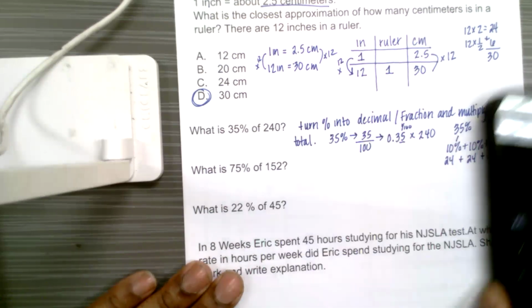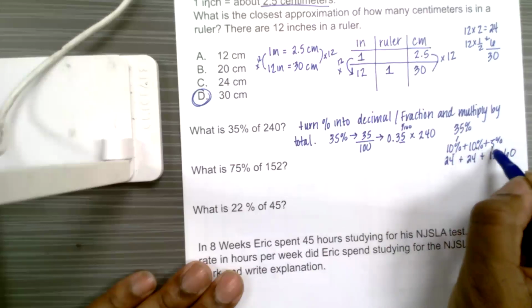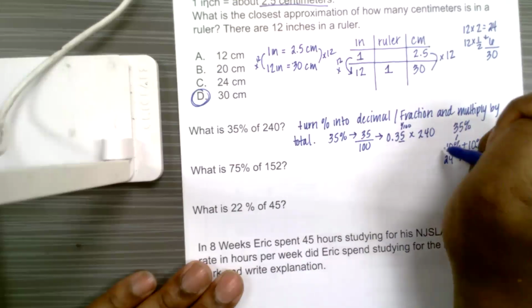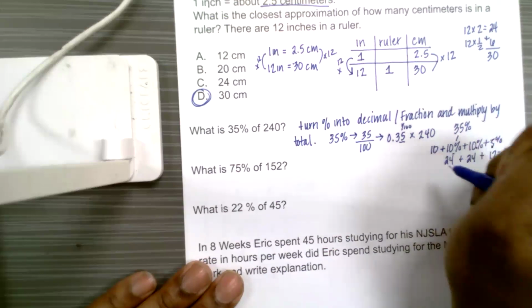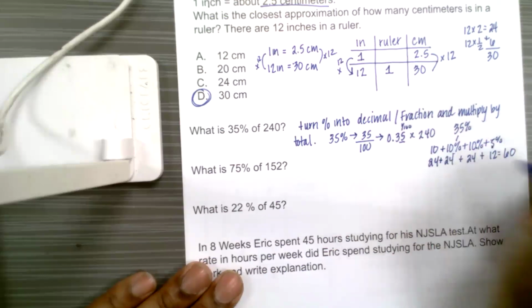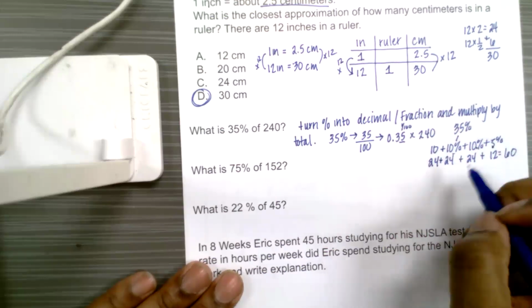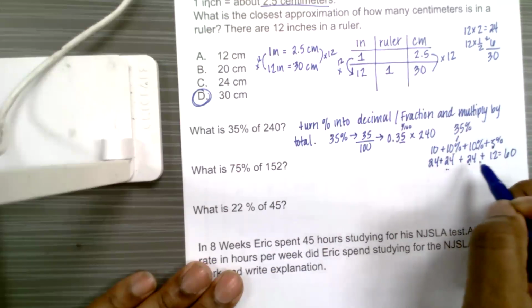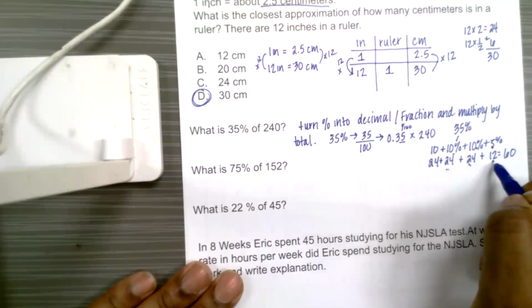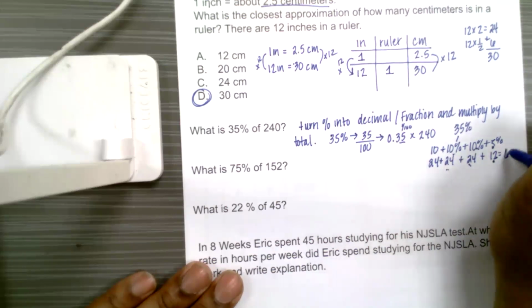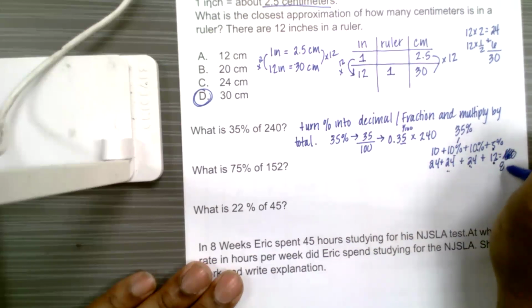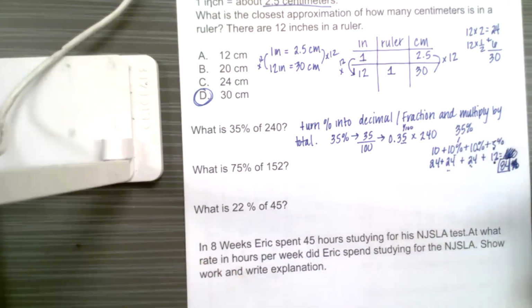Oh, I know what I did wrong. 10, 10, and 5, that's 25. So I can add another 10%. This is why you always check your work. So 24 plus 24 is 48. 48 plus 24 is 72. Plus 10 is 82. Plus 2 is 84. Oh, not 84%, but just 84. Okay?